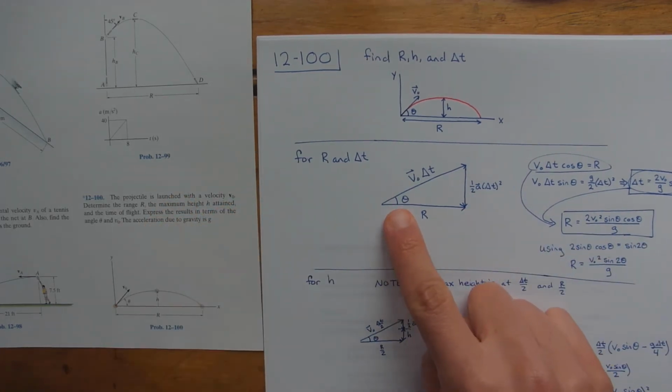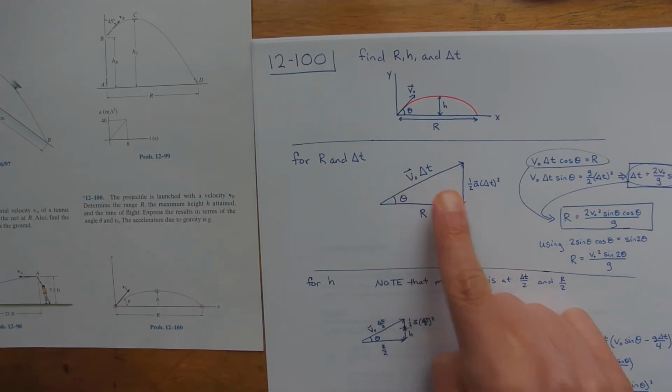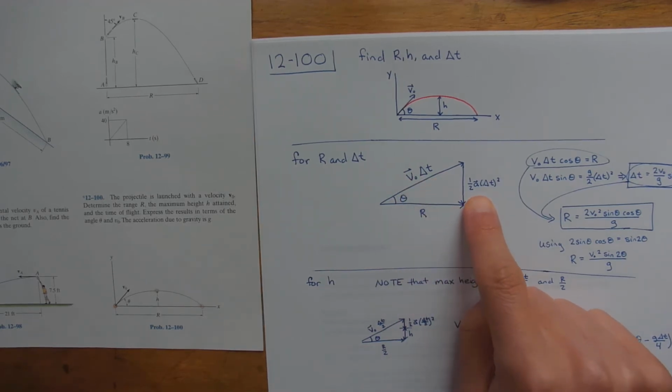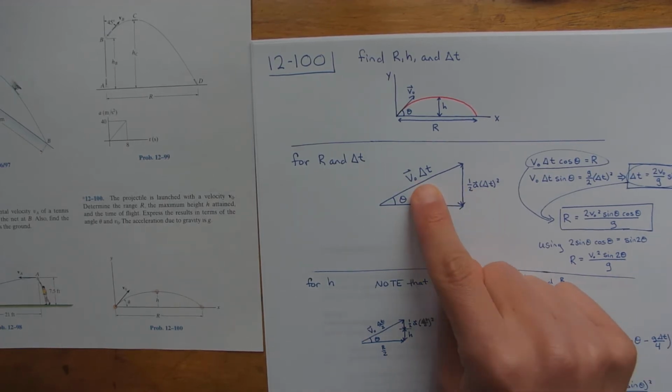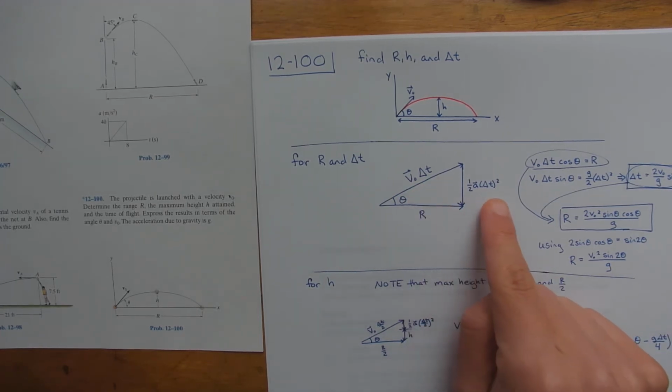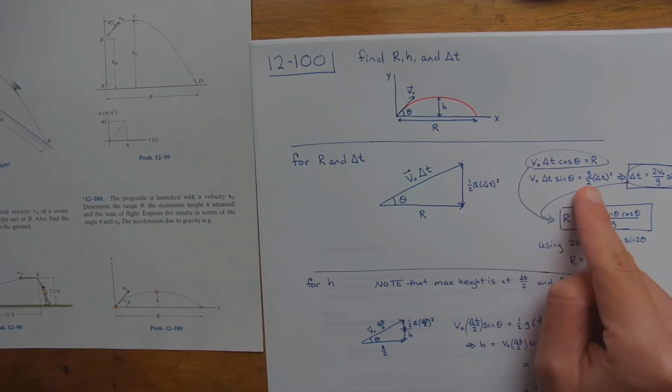We're launching the object at an angle of theta. Our vector here is v0 times delta t, and then pointing straight downwards, we have the vector 1/2 times the acceleration times delta t squared. We're going to take the hypotenuse times cosine theta, which gives you r, and the hypotenuse times sine theta gives you 1/2 the acceleration times delta t squared, and the acceleration is equal to little g.